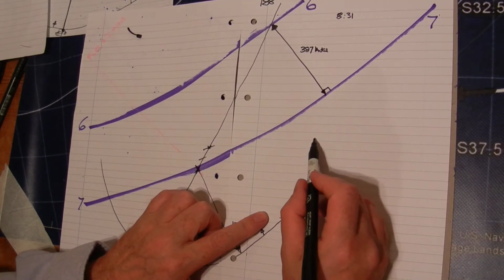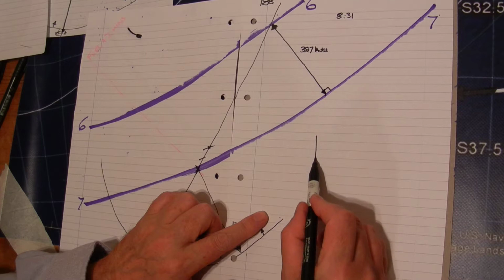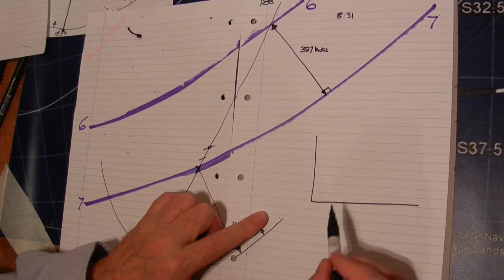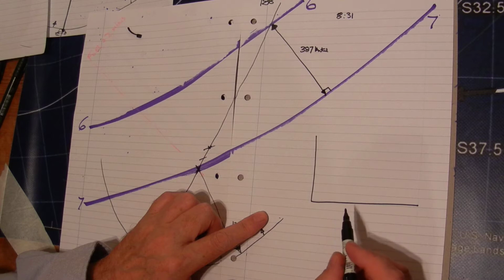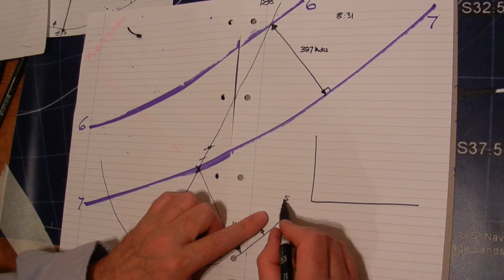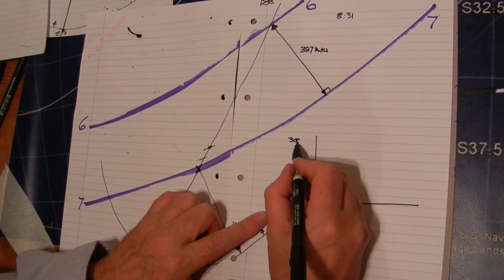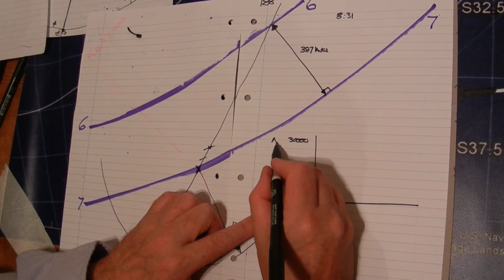Now this aircraft, like every other aircraft, goes faster at altitude than it does at low level. So we put sea level here, and this is 30,000 feet, let's say. This is altitude here.